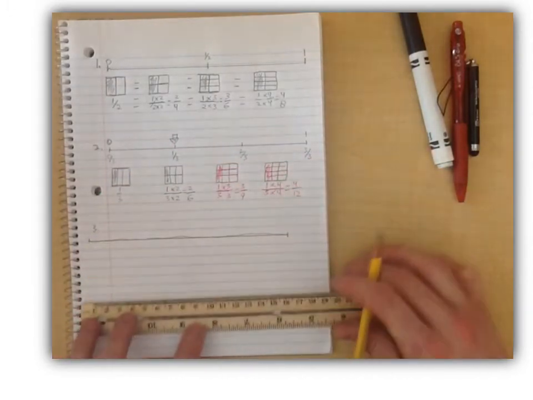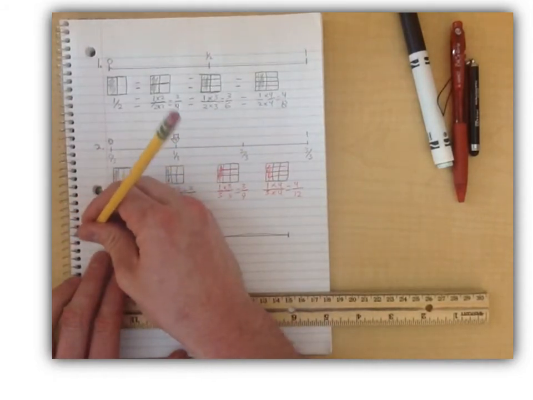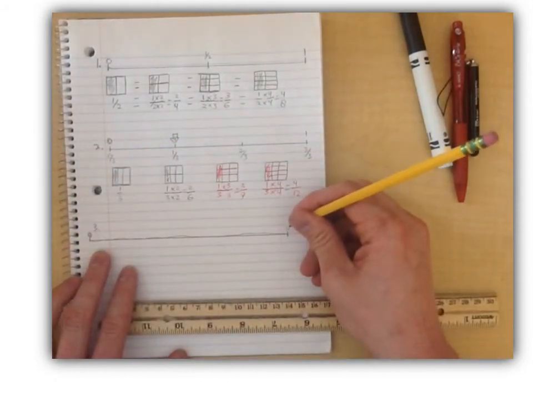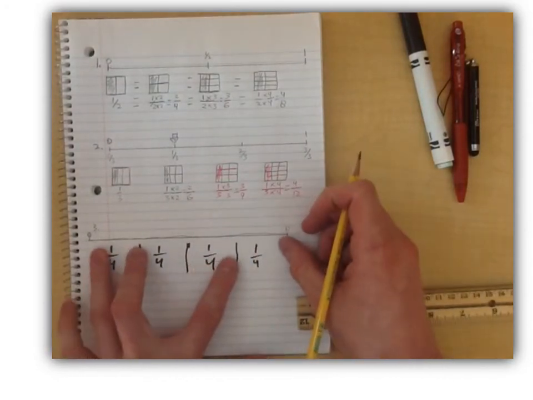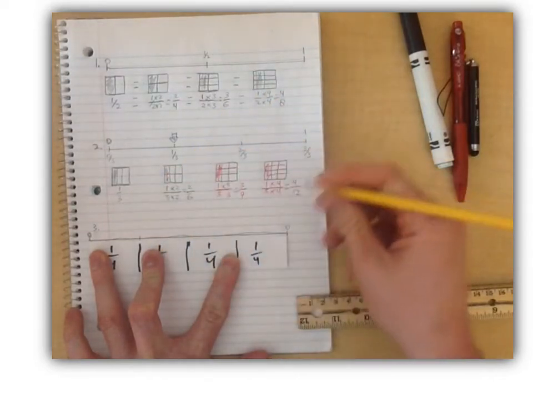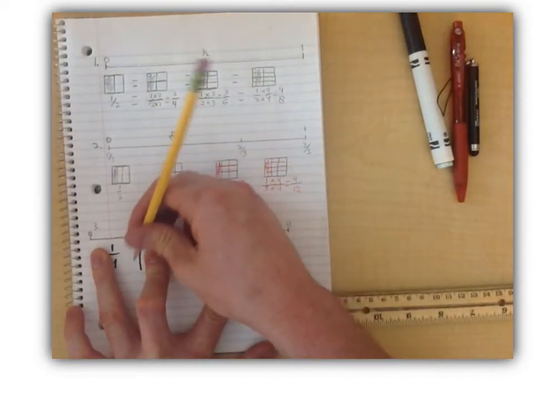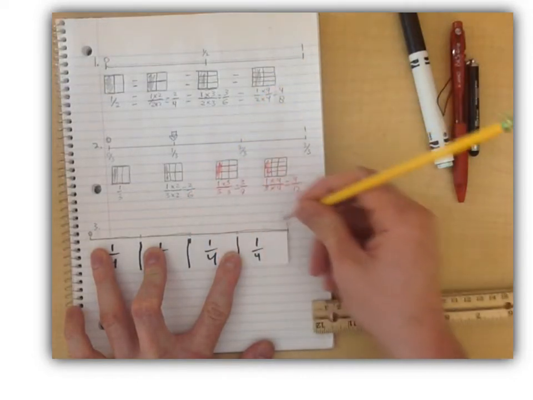Here we go. So now we have from 0 to 1. So we want to go ahead and label this 0 right here. We'll label this 1. I'm going to go ahead and put some slashes on my line where we have a break. Anytime there's a break, I want you to go ahead and put a line there. So there's one right here and one right here.